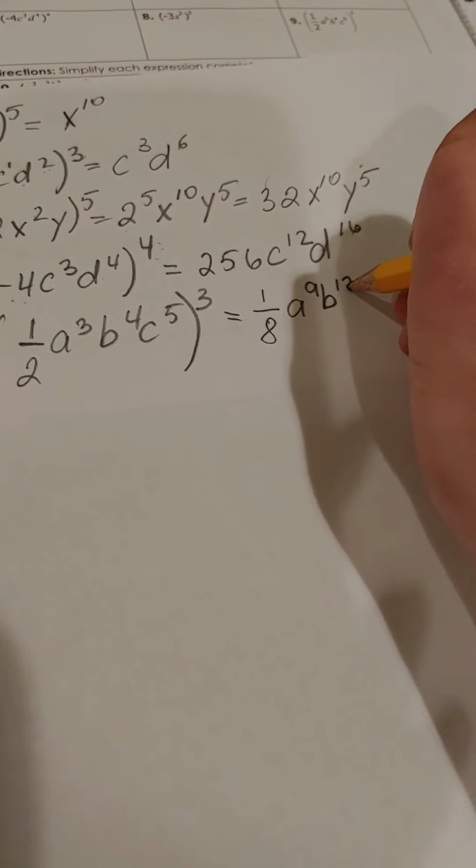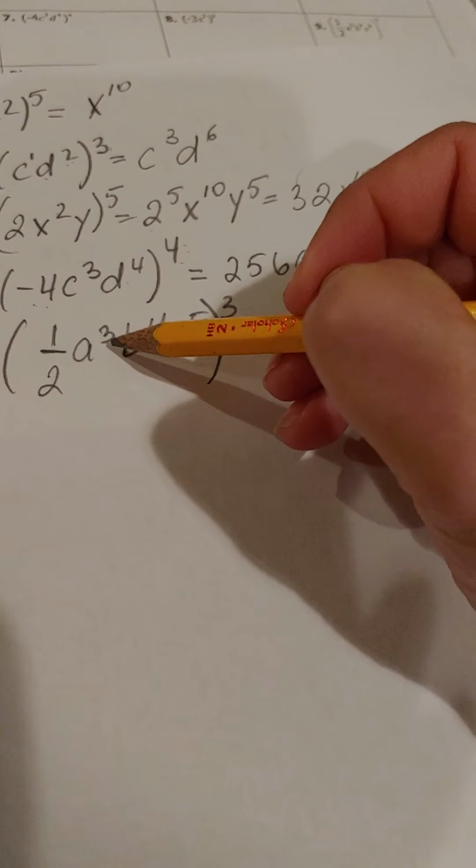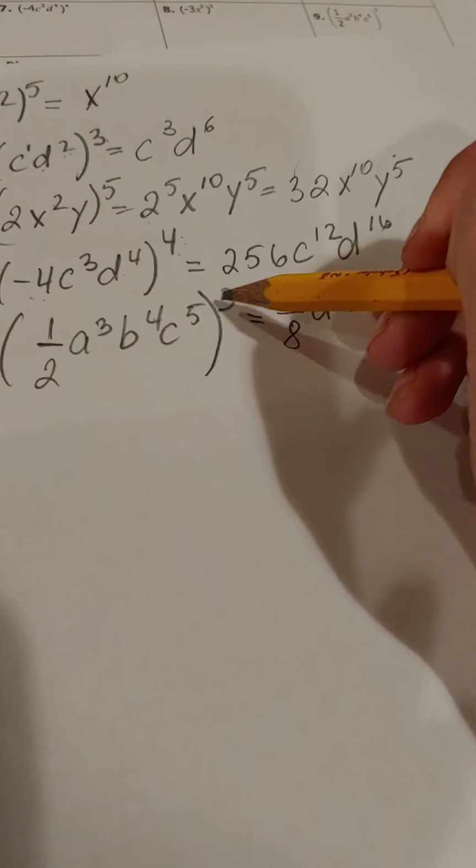A to the 9th power, B to the 12th power, C to the 15th power. I got these numbers by multiplying 3 times 3, 4 times 3, and 5 times 3.